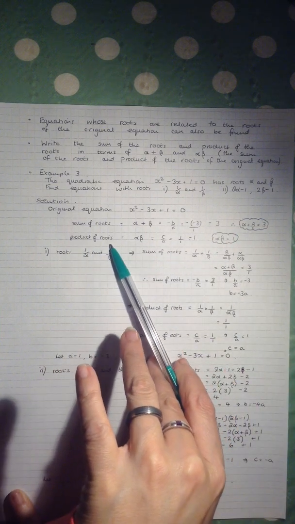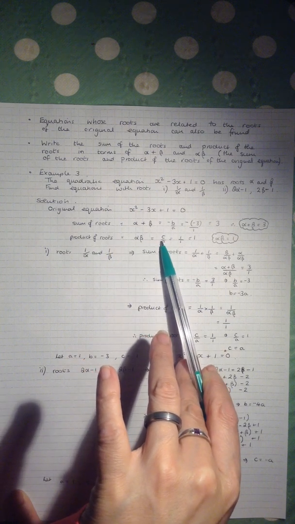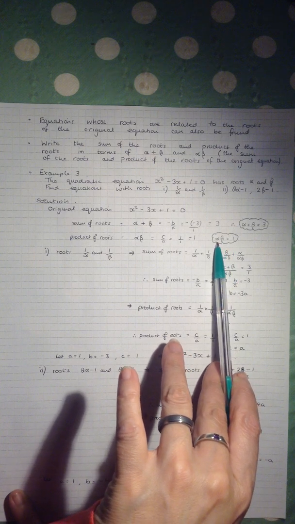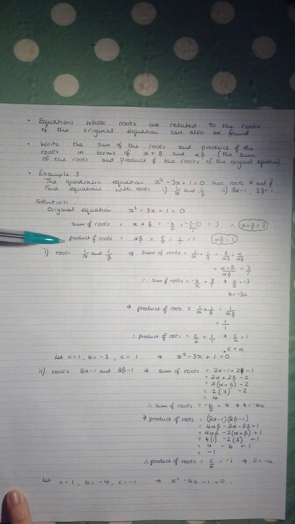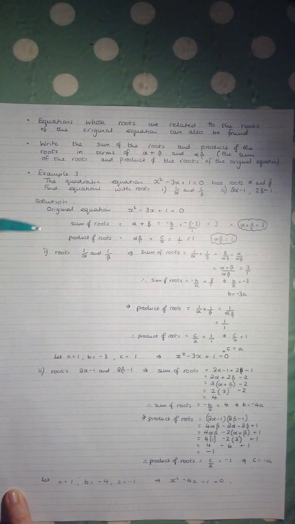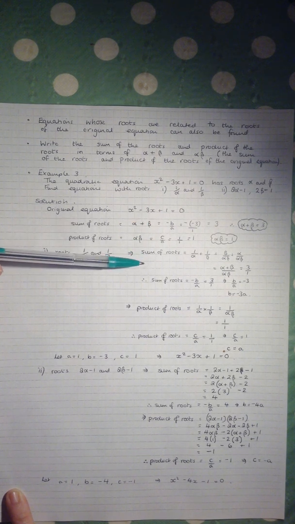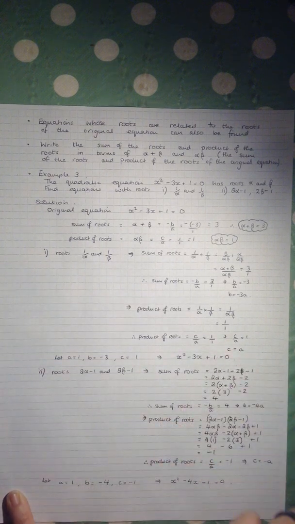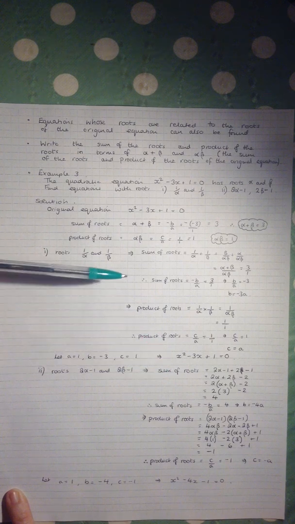If we do the product of the roots, alpha beta is equal to c over a, so 1 over 1, which is 1. So we know that alpha times beta equals 1. So now to solve the first one, if the roots are 1 over alpha and 1 over beta, we need to find the sum of the roots and the product of the roots, and that will hopefully give us our b, c and a for our new equation.